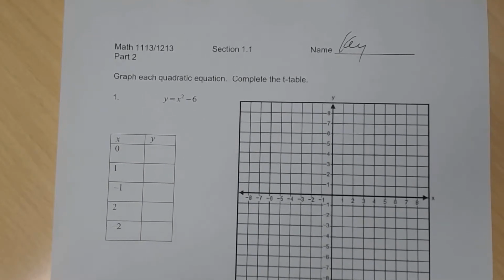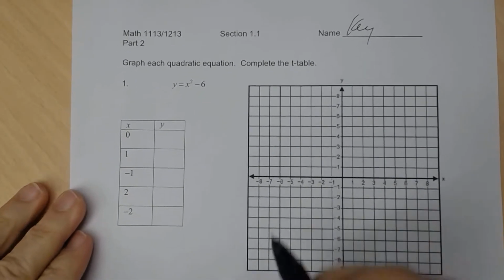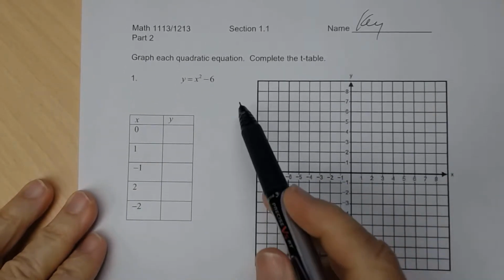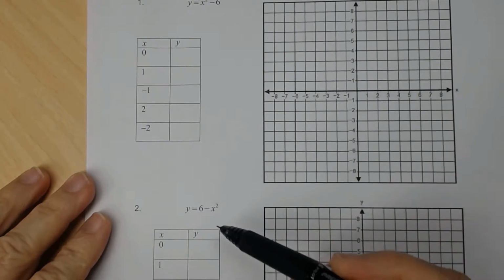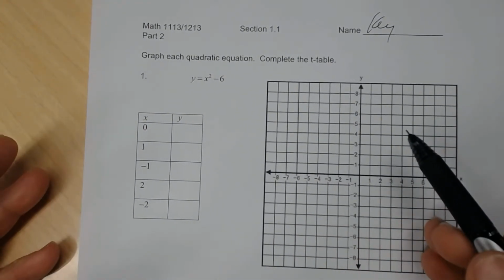Okay, so on this worksheet, we're graphing two quadratic equations. So you have y equals x squared minus 6, and then you have y equals 6 minus x squared. Now, these are basic quadratic equations.